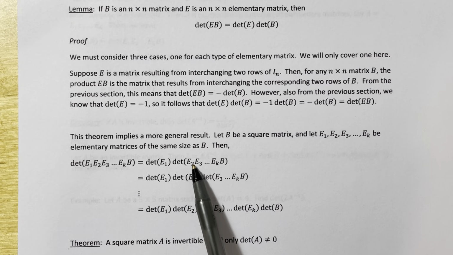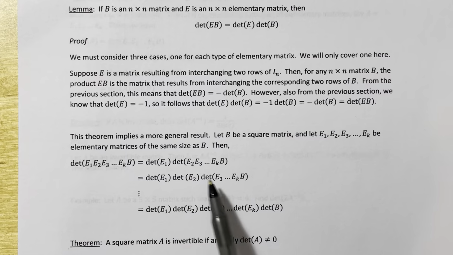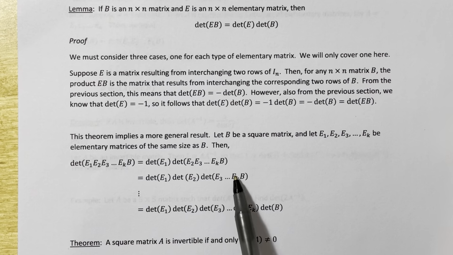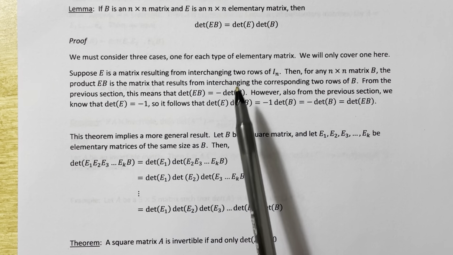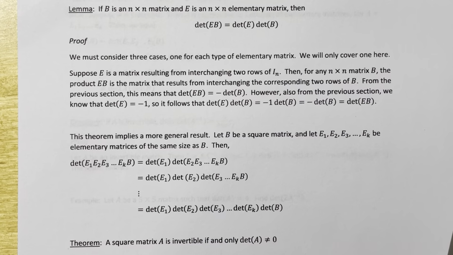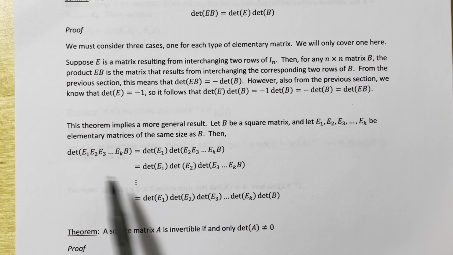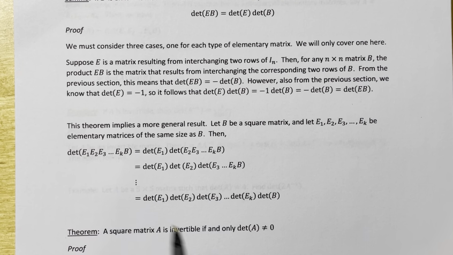But I could then repeat that process to peel out another elementary matrix, in this case E2, into its own determinant. And I can keep doing that, taking these elementary matrices out using this property over and over again, until I get this: the determinant of that large product is just the product of each individual determinant for all of the matrices in that product.